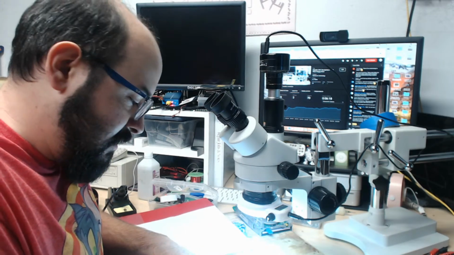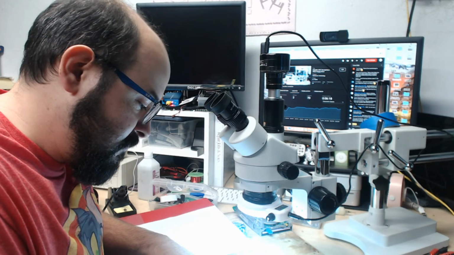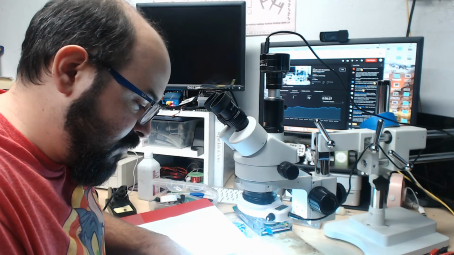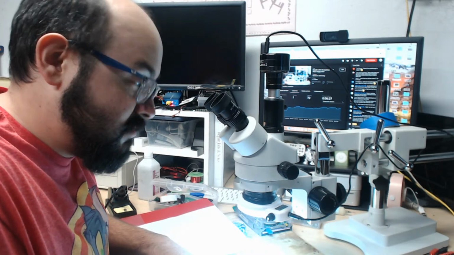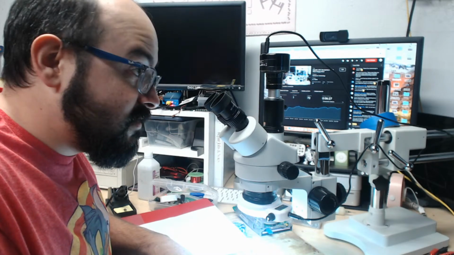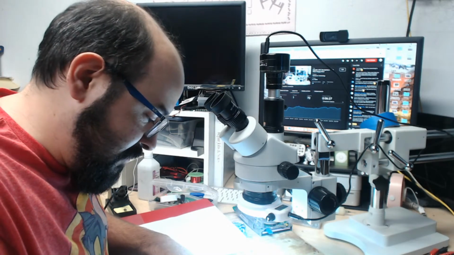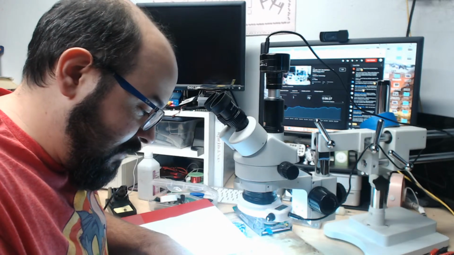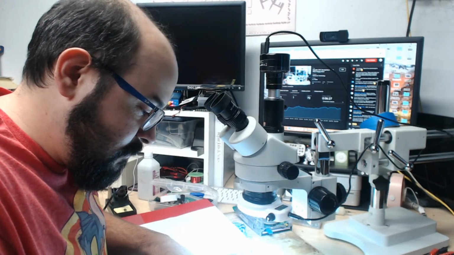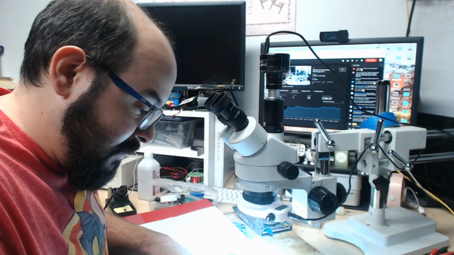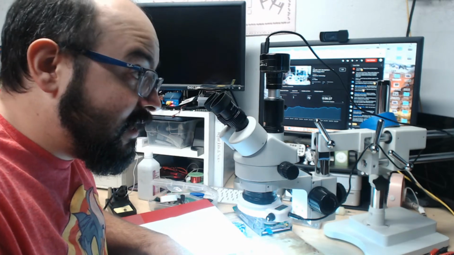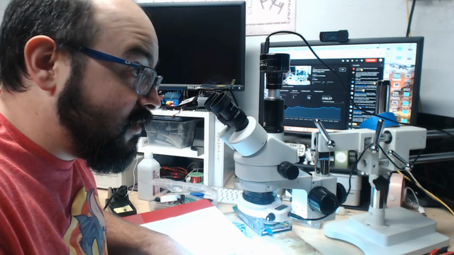Okay, so let me just make a note here so we do not screw this up, because Mike knows where I live. All right, so we have one cap here and one cap there. This is a 10 microfarad, 16 volt. And this is a 4.7, 25 volts.